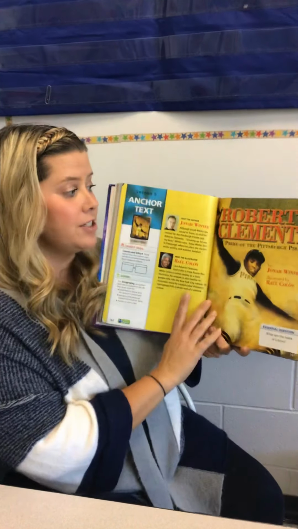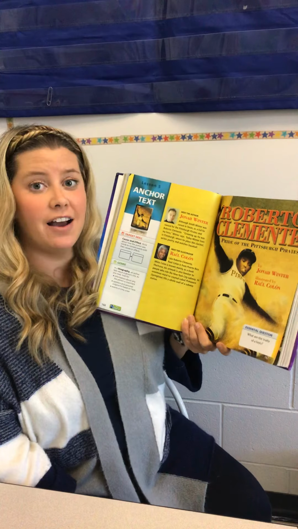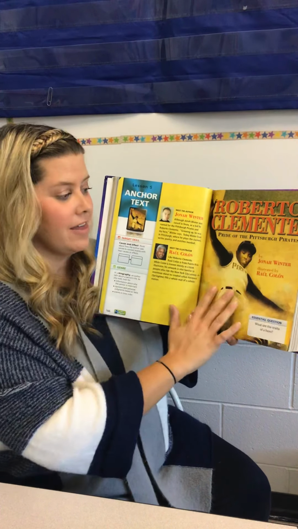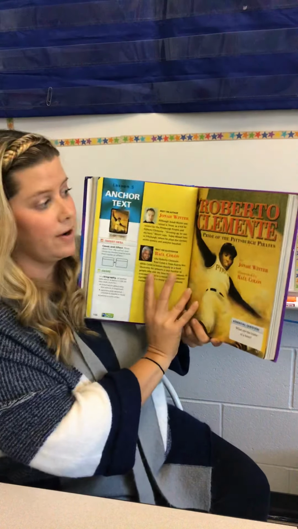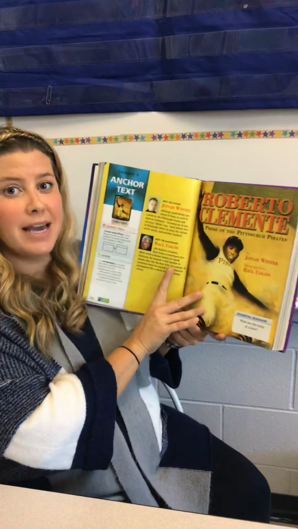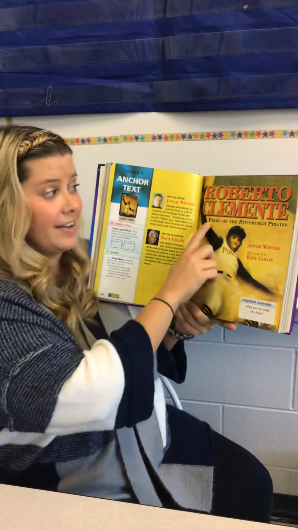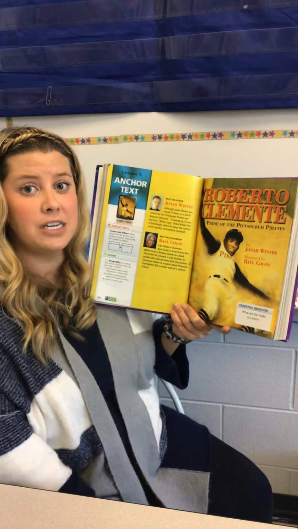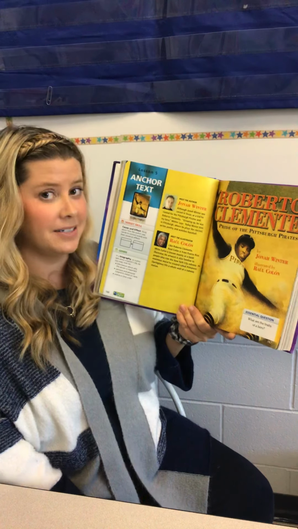Guys, we are ready to start our new story. It's Monday and we're starting a new story. Our title this week is Roberto Clemente, Pride of the Pittsburgh Pirates. And you can probably tell by the cover illustration what this story is about. It's going to be about a baseball player. And obviously his name was Roberto Clemente, and he played for a baseball team called the Pittsburgh Pirates.